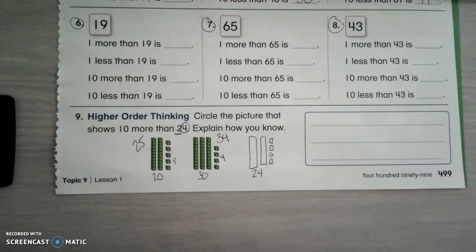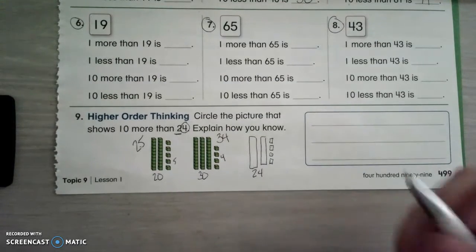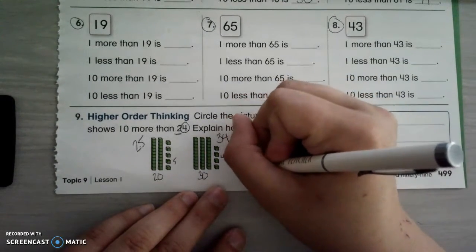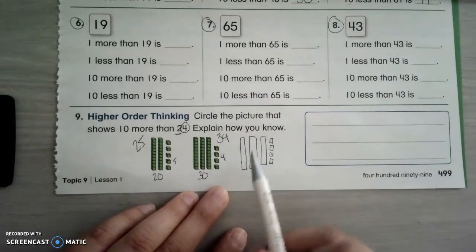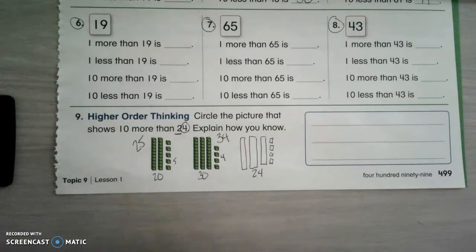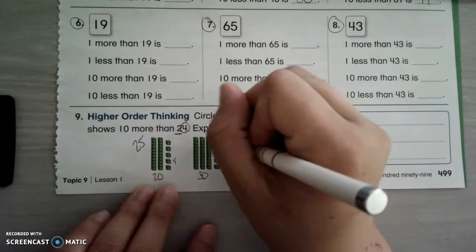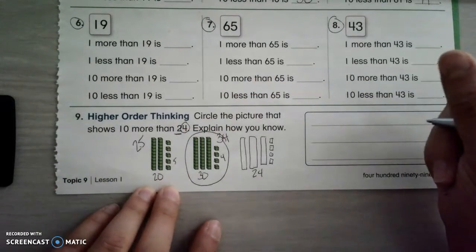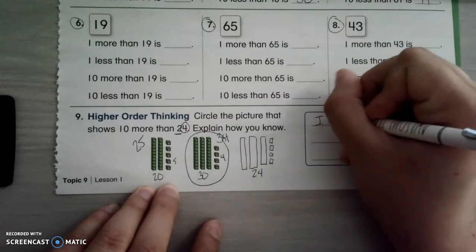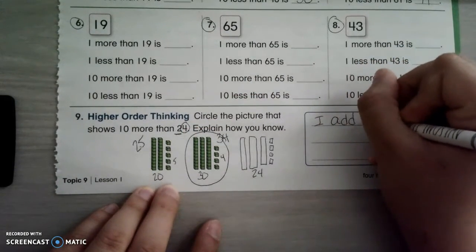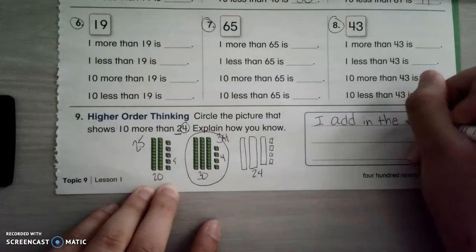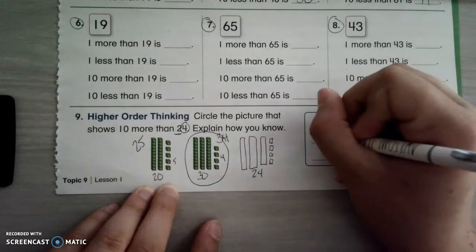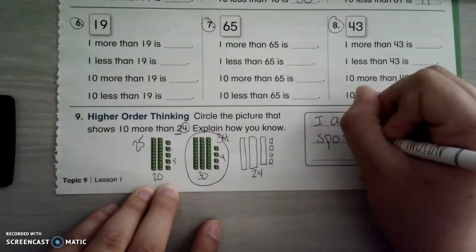If I wanted to make it 10 more, am I adding in the 1 spot or in the 10 spot? Right, I would add in the 10 spot, so it would look like this. Does this picture look like this one or this one? Right, it looks like this one, so I'm going to circle it. Then I'm going to write, I add in the 10s spot.